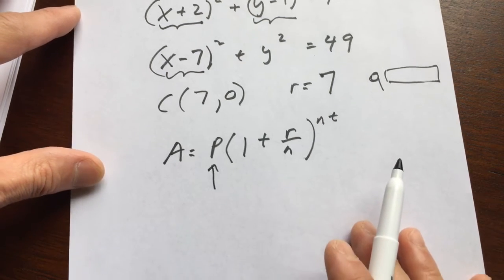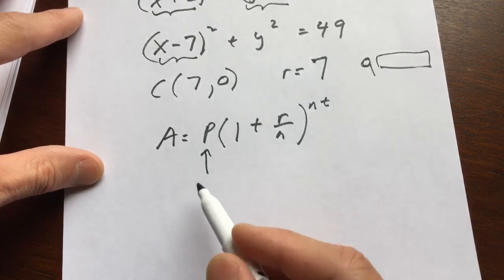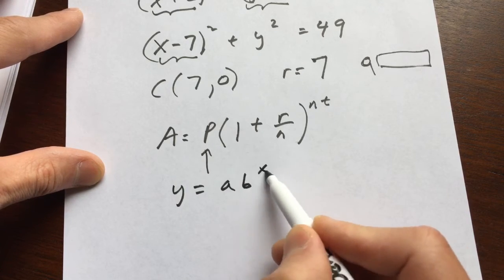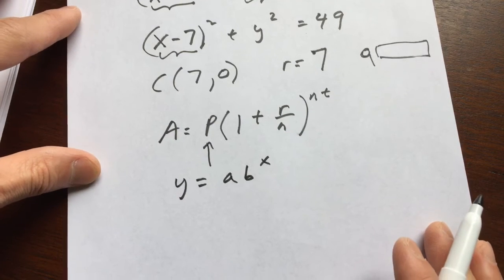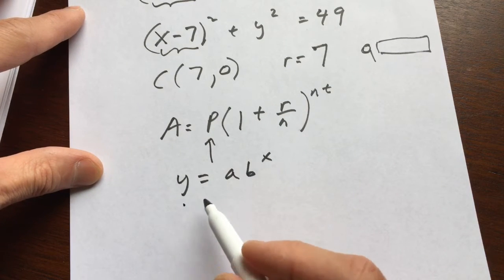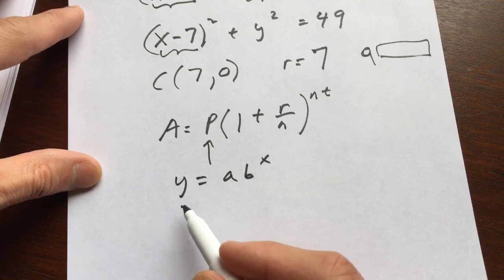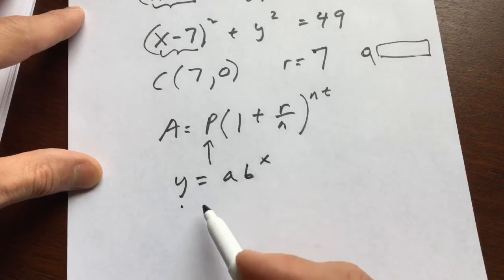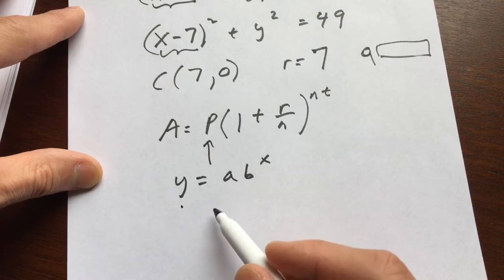But you know, another equation that's kind of related to this, when you talk about exponential equations, is in this form, a times b to the x power, right? Oftentimes what they'll do is they'll say, write a model or write an equation such that it's an exponential growth or exponential decay, and they'll give you the rate.